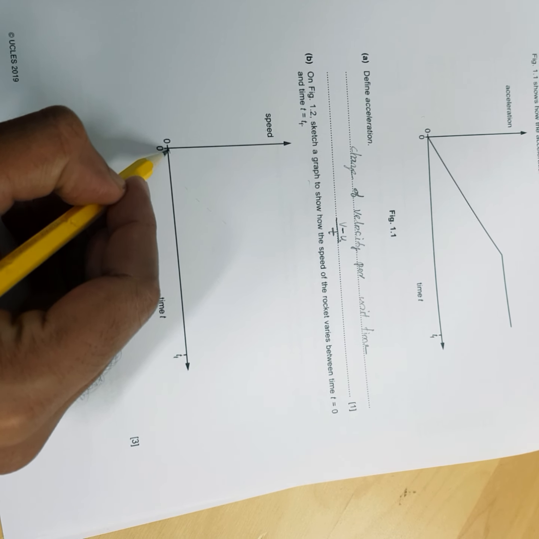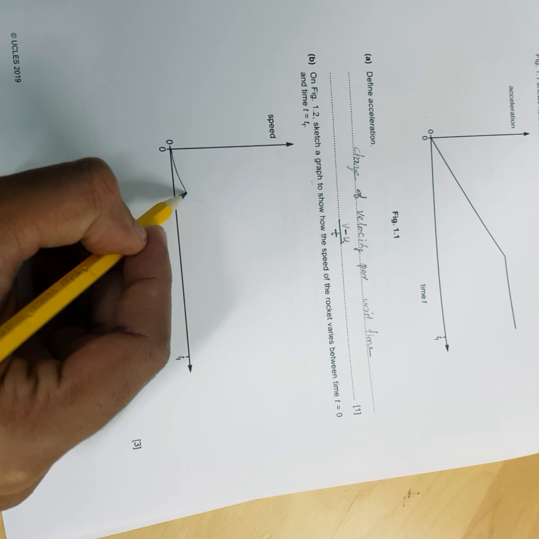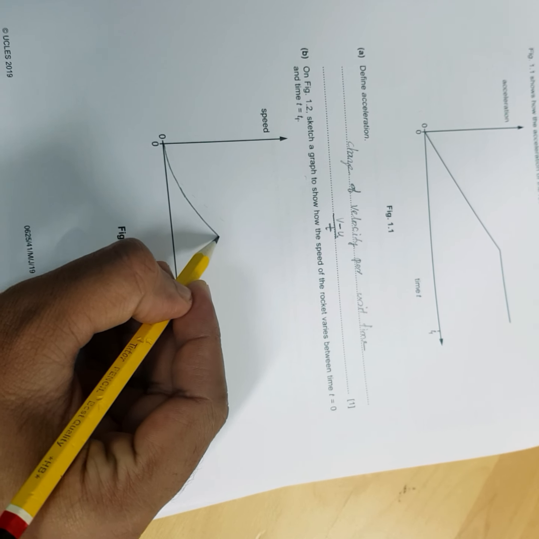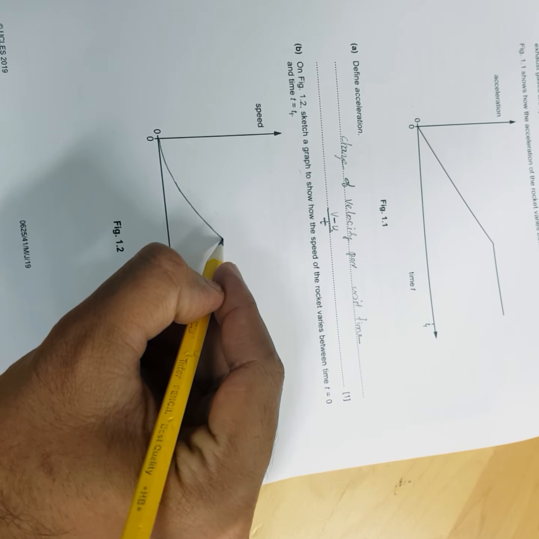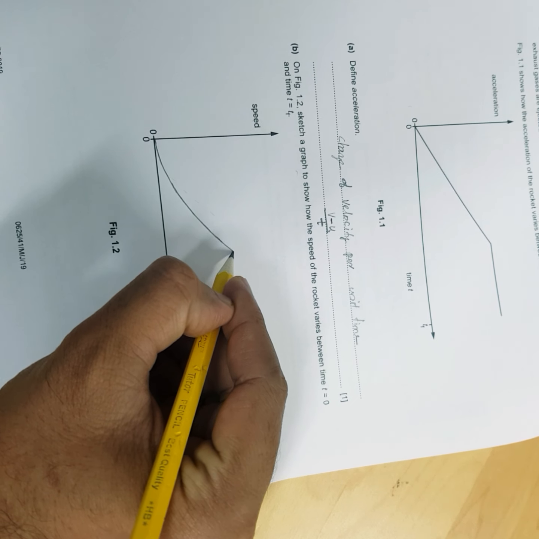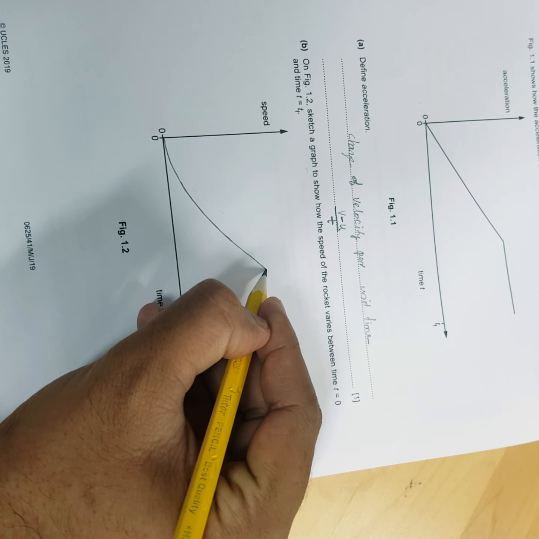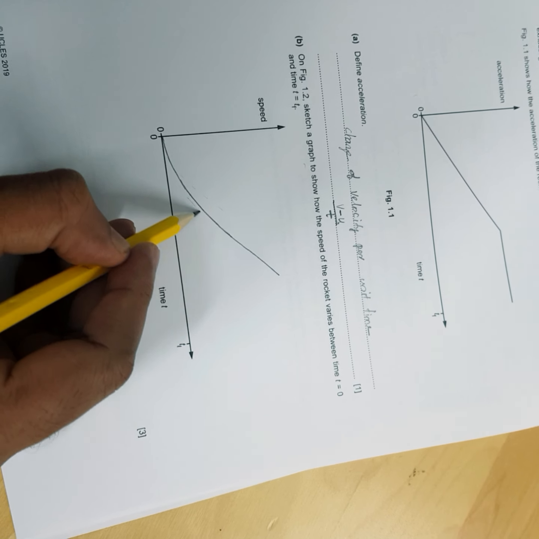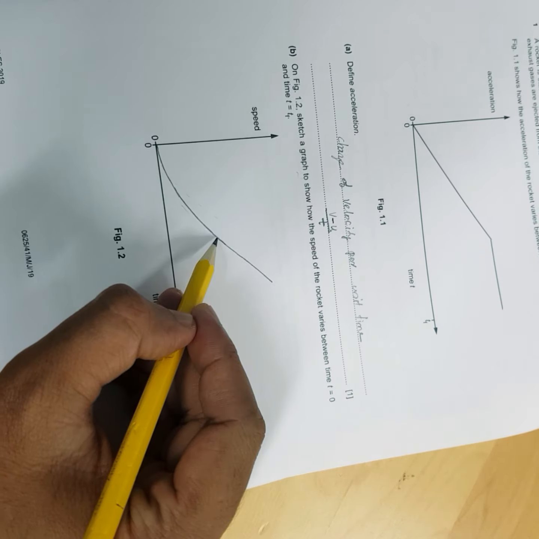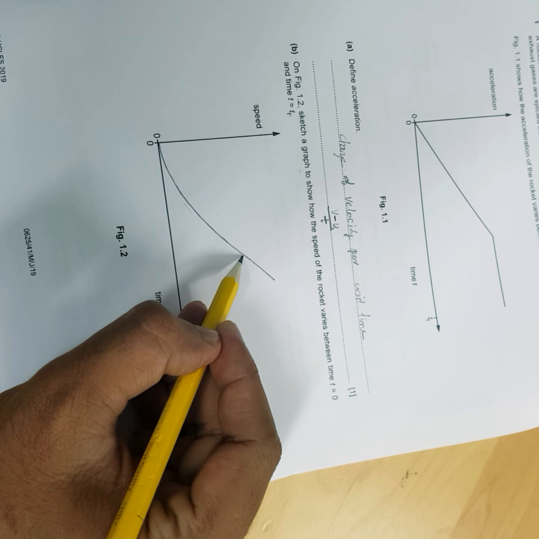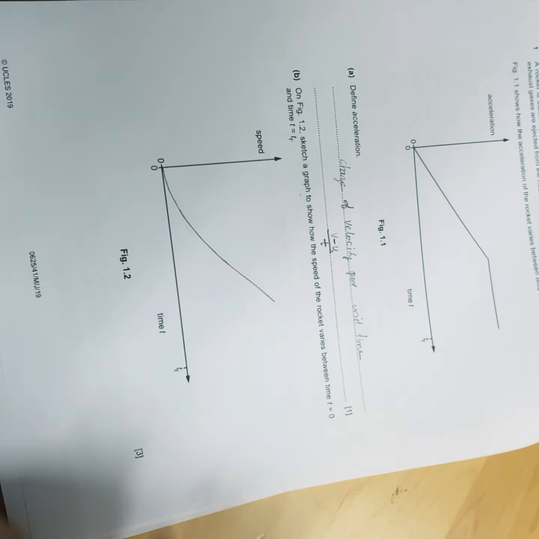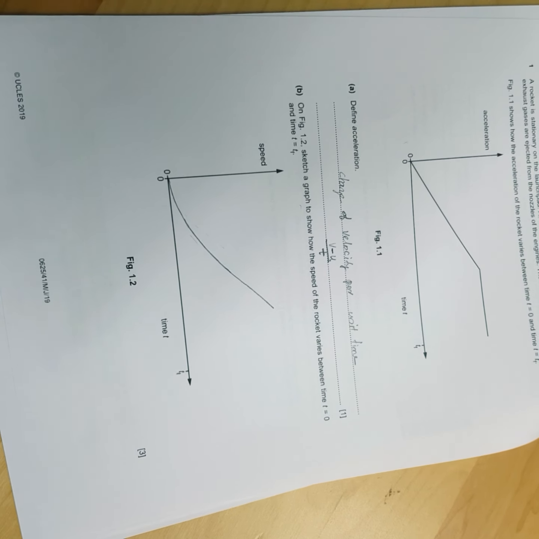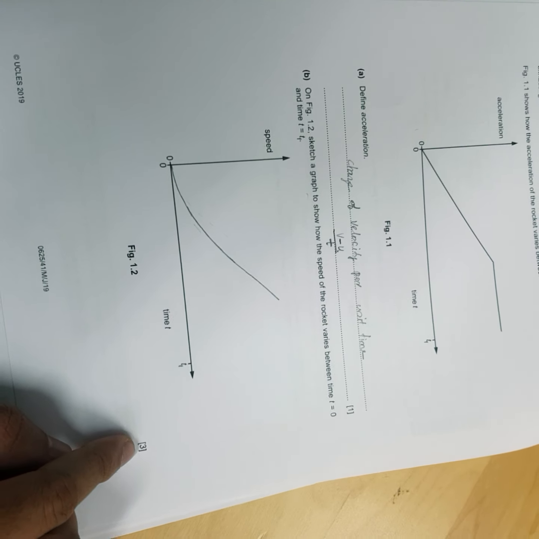The gradient is increasing, then becomes a constant value. So the gradient was increasing, and after some time the gradient is constant because acceleration is constant from the previous graph. That is why it is a straight line with constant gradient. It is a 3-mark question.